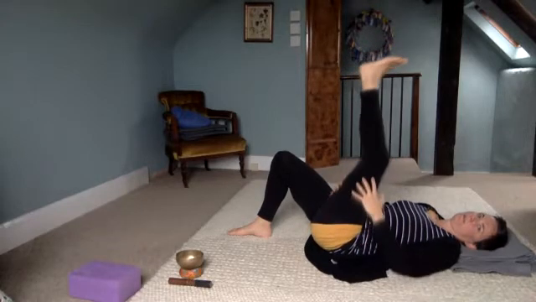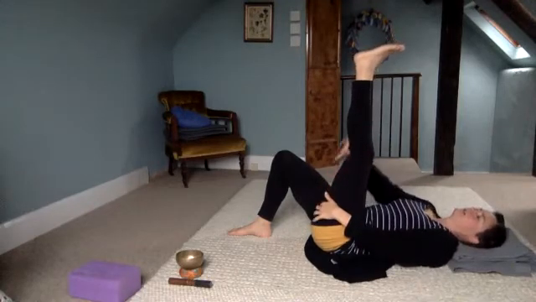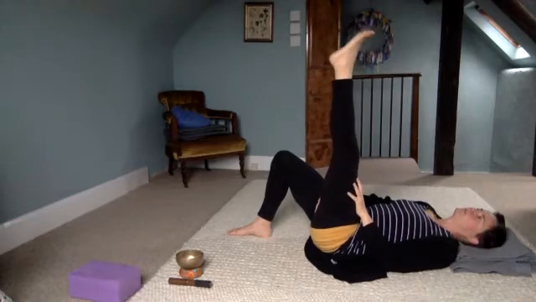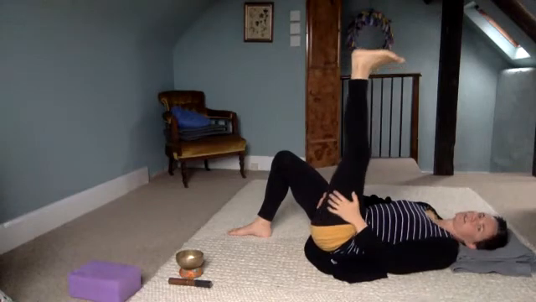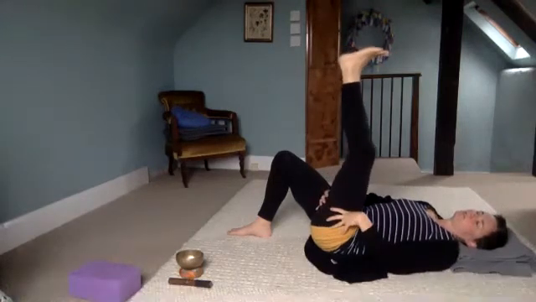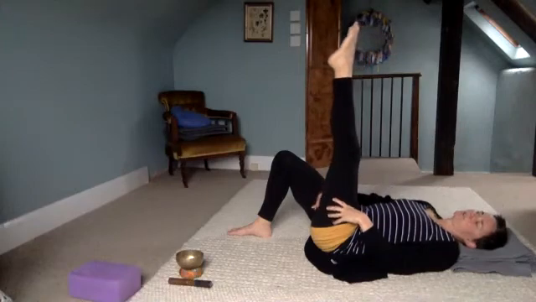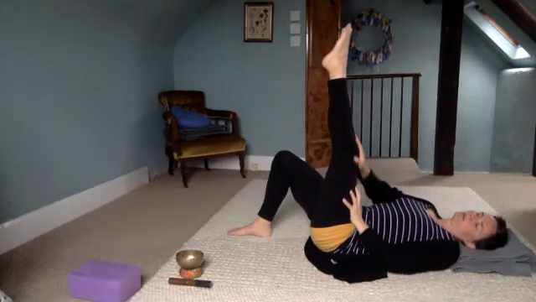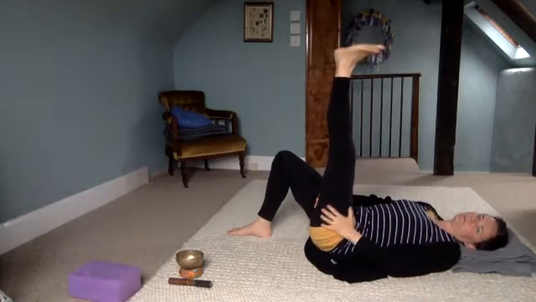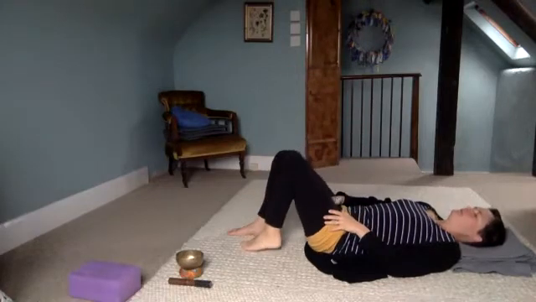Right. So this is a kind of invitation for that back line of the leg to open up a little bit, but we don't want to strain or stress it. So just take it as far as feels comfortable. Reaching through the heel a little bit more will open through the back line. Reaching through the toes will open up through the front line a bit more. Right. And then let's bring that foot back to the ground.